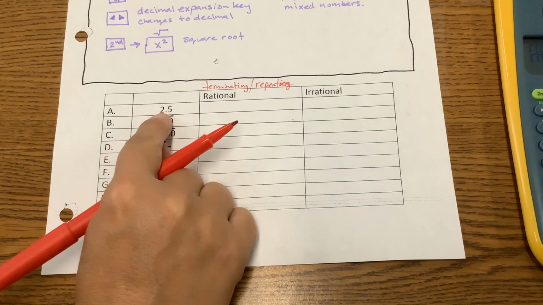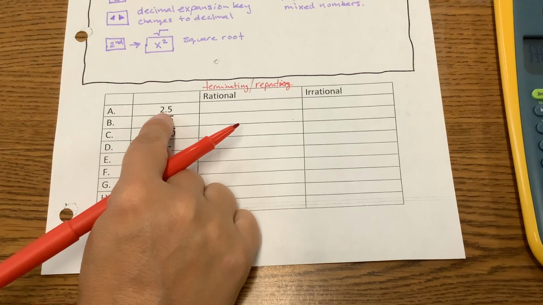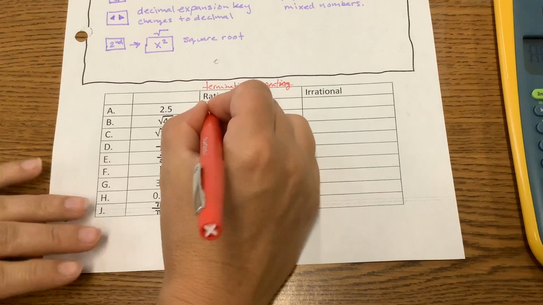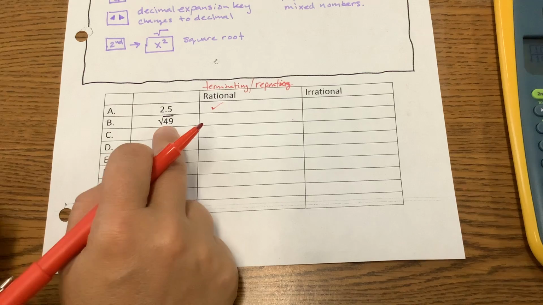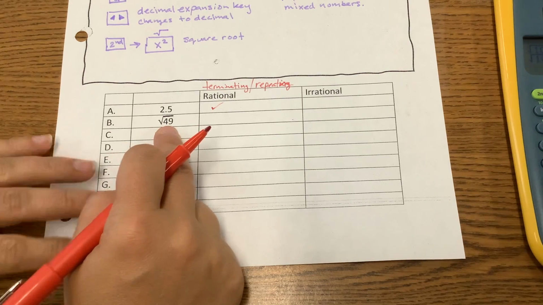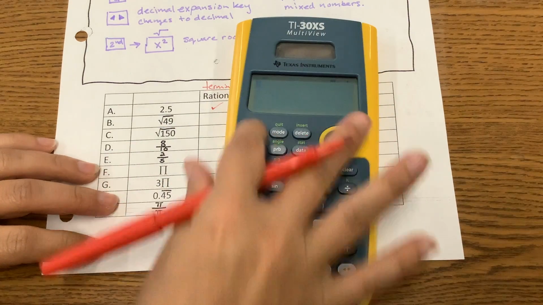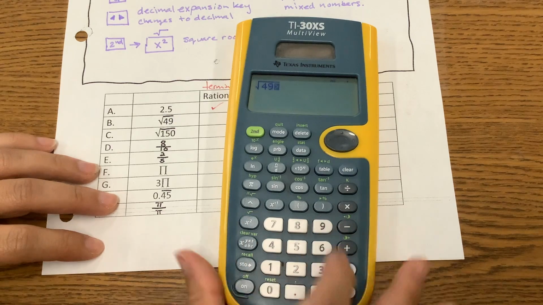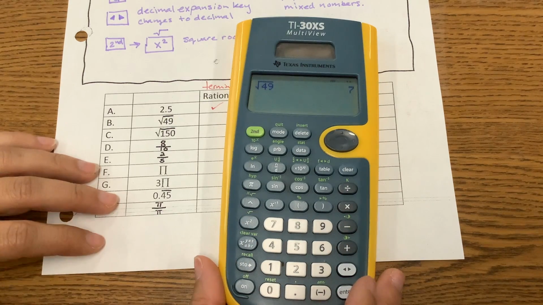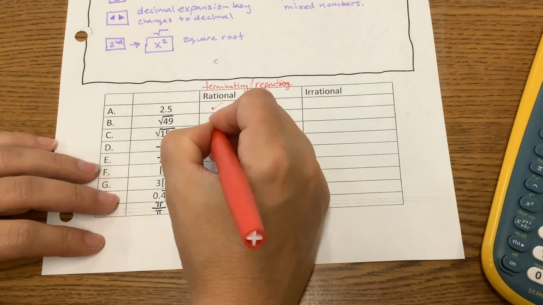So 2.5, can that be written as a fraction? Yes, and it's a terminating decimal, so it is rational. What about the square root of 49? What is it? Square root of 49 is equal to what? 7, and 7's a whole number, so it is rational.